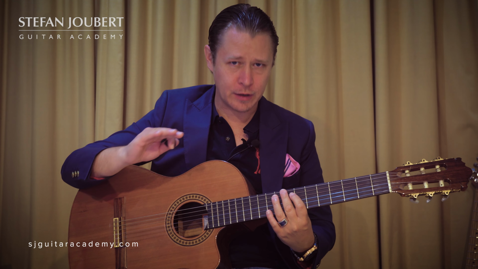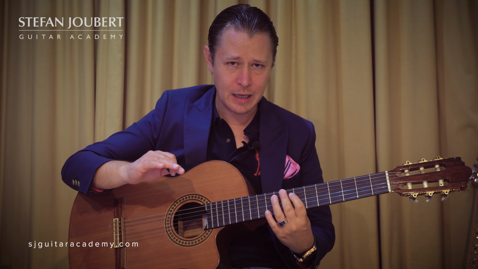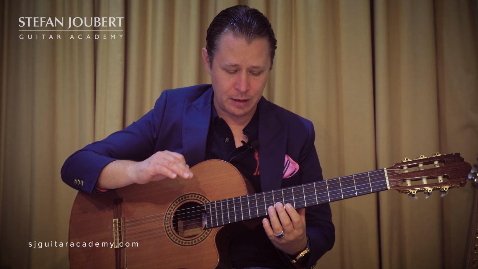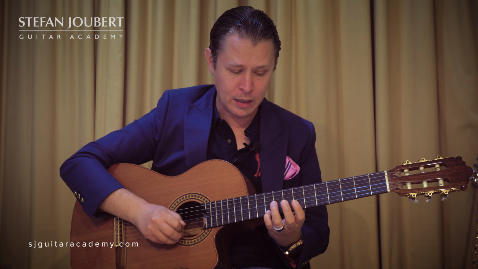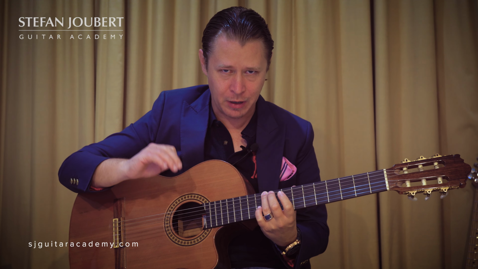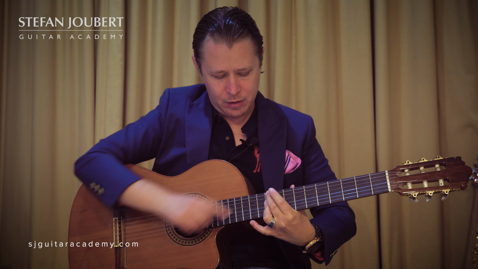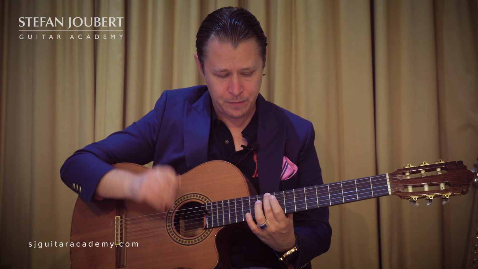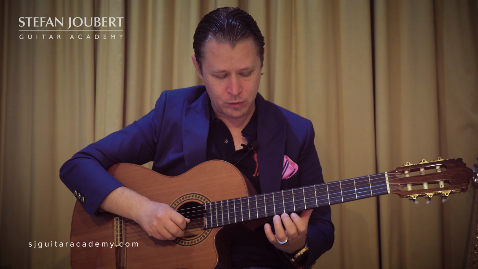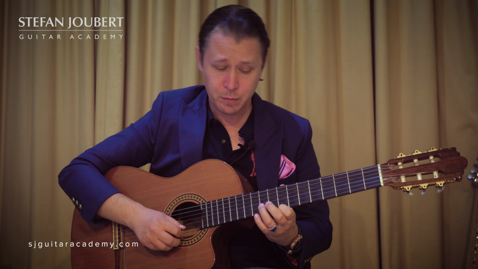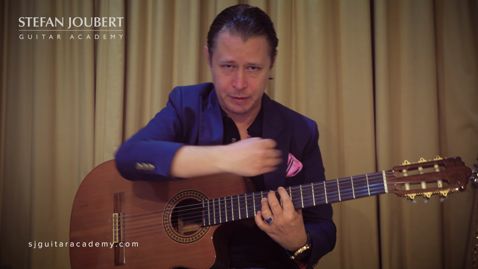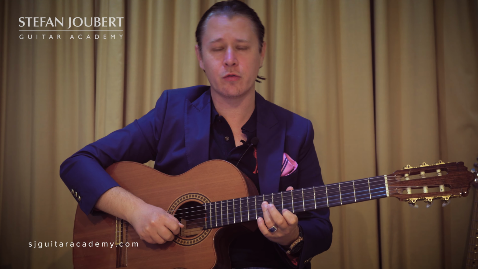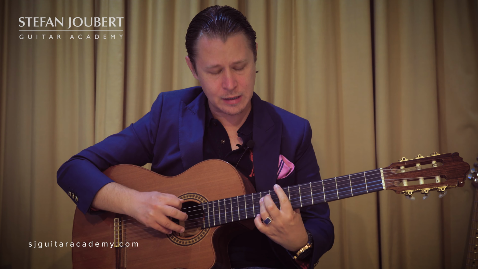So we're going to take a look at the key of C. I'll play the string group 1, 3, 6 for the D minor 7th. So this is the D on the 10th fret of the 6th string, and I'm doing that so that we can get to this first position C major 7, because I want to keep it in the same area, which will be on string group 1, 4 and 6.